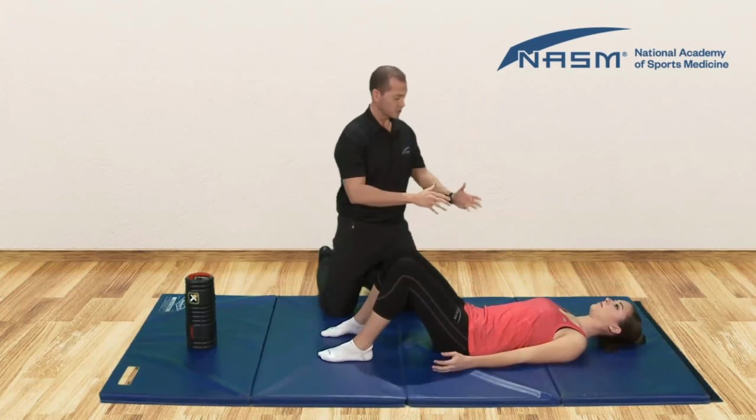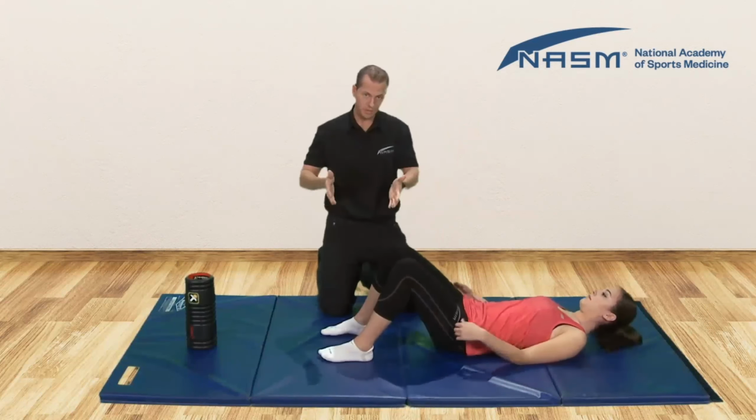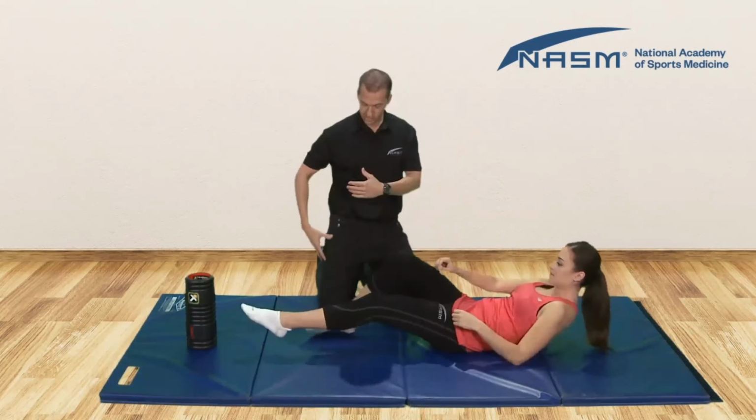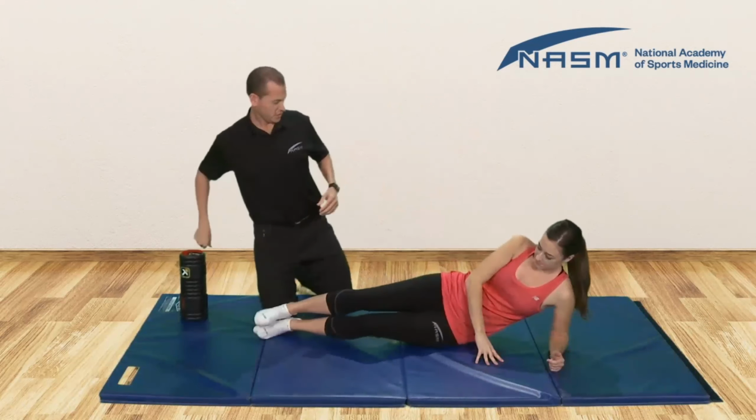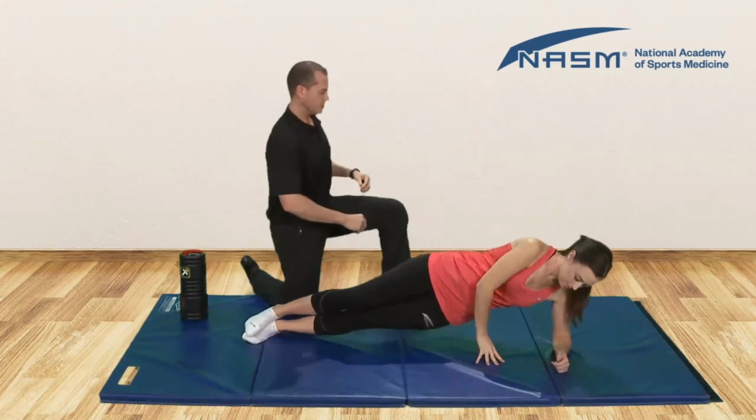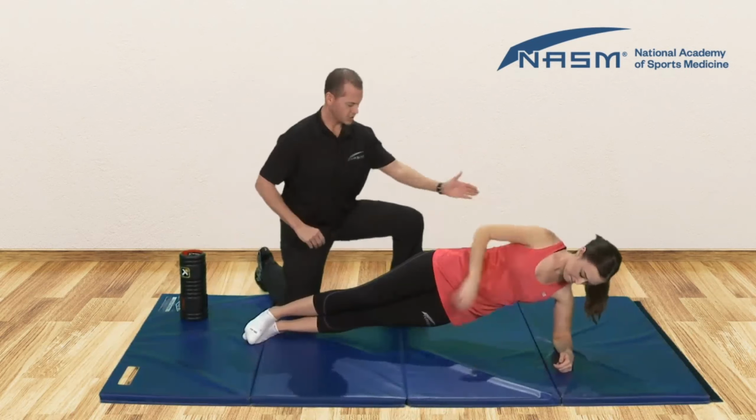Now we're going to move into a side plank. So keep in mind those knees caved in. So now we're going to engage that lateral side of the body. So we'll go into a side plank position. So elbow is going to be beneath the shoulder.